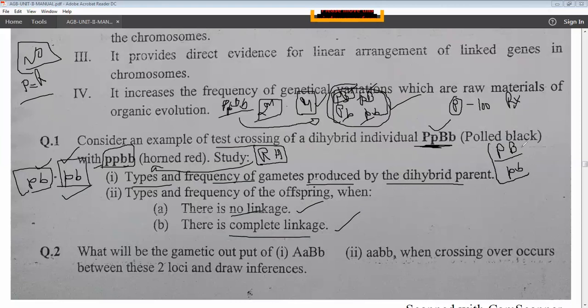These are the kinds of gametes which this particular individual will form in the case of complete linkage. And in the case of this other individual, similar gametes will be found in the case of no linkage or complete linkage. So this is all for this first question.